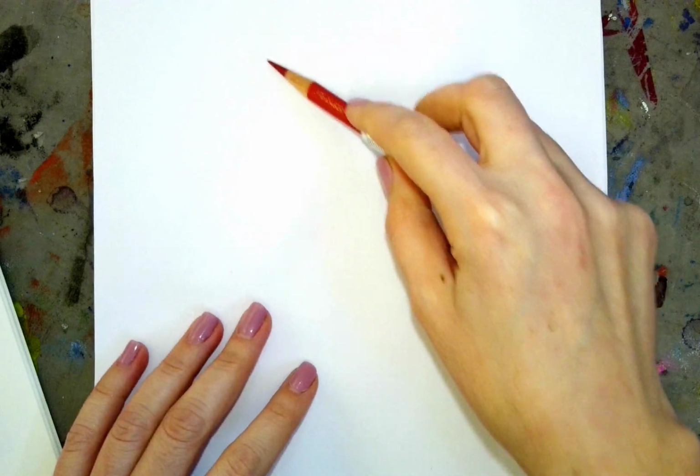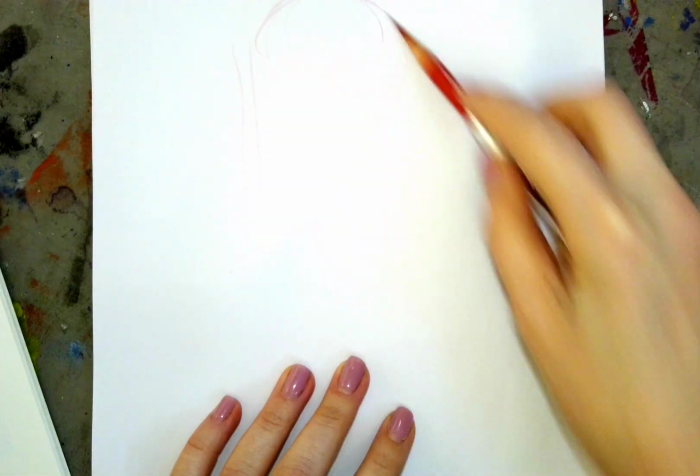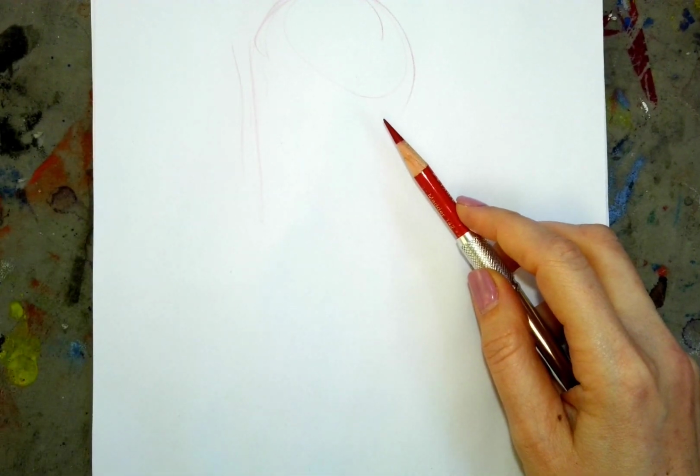All right. So when you are starting, remember all lines are staying very light. We don't want to dedicate things too quickly. Always the same struggle.